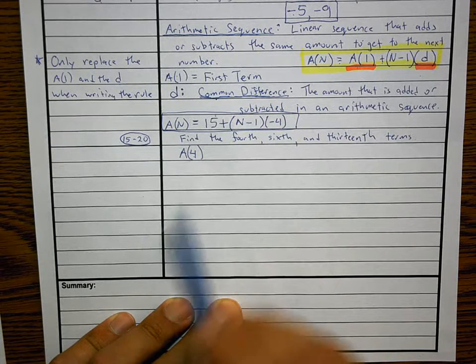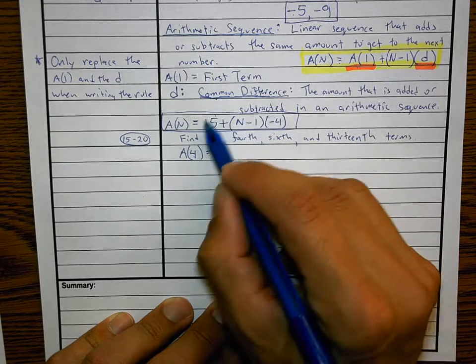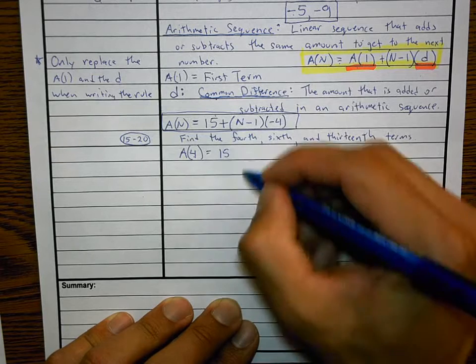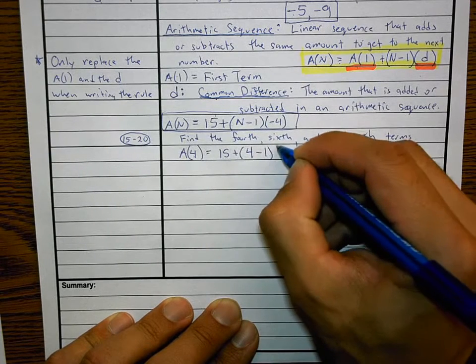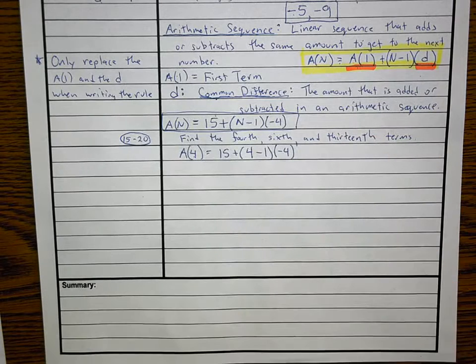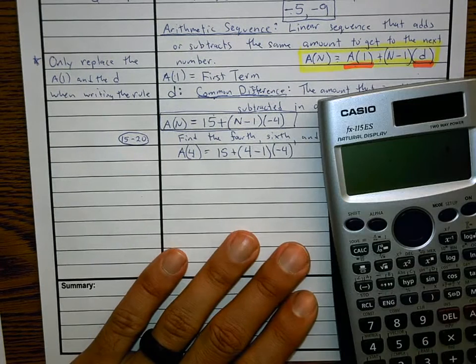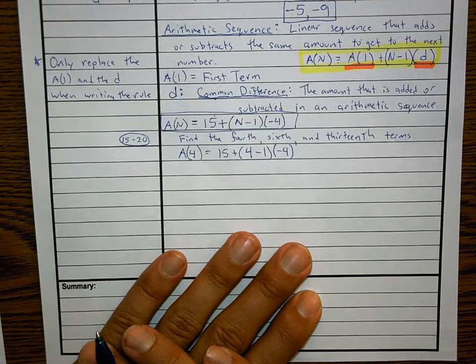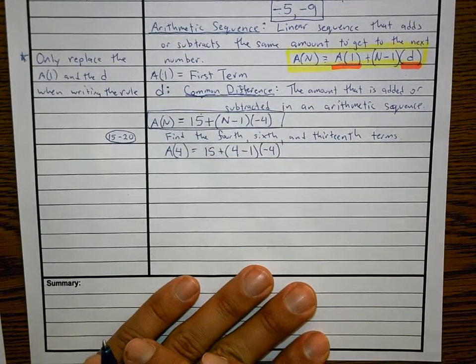If I want to know what the 4th term is, I take your rule and plug in 4 for n: 15 plus (4 minus 1) times -4. I'll let you decide how you want to do it from here. You can either break out your calculator or you can do this by hand. It's up to you. But if you are not good with your order of operations or negatives and positives, I'm going to tell you, use the calculator.